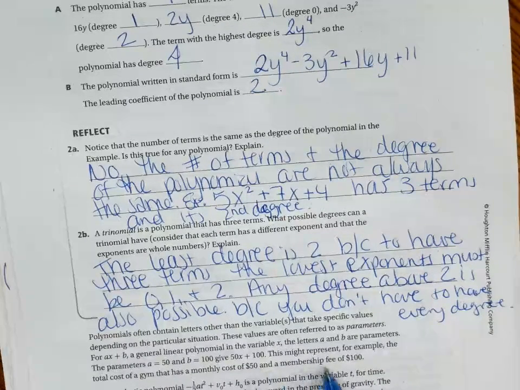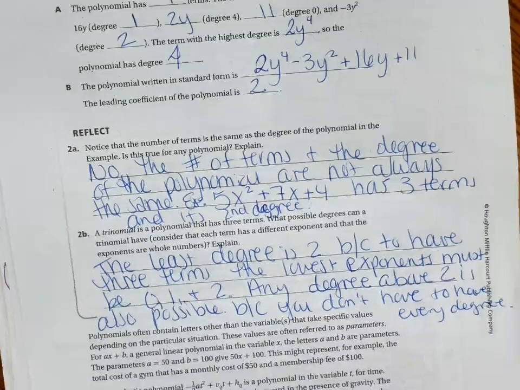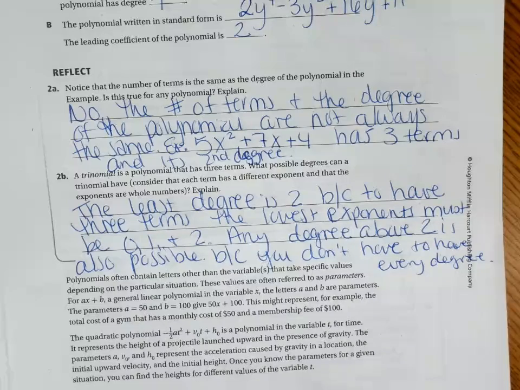membership fee of $100. The quadratic polynomial negative 1/2 a t squared plus v sub 0 t plus h sub 0 is a polynomial in the variable of t for time. It represents the height of a projectile launched upward in the presence of gravity. The parameters a, v sub 0, and h sub 0 represent the acceleration caused by gravity in a location, the initial upward velocity, and the initial height. Once you know the parameters for a given situation, you can find the heights for different values of the variable t.